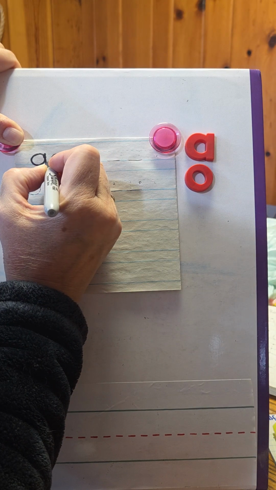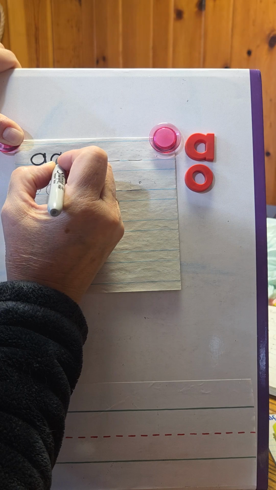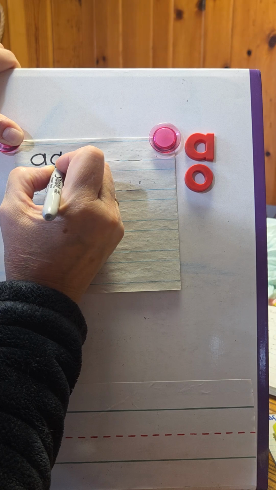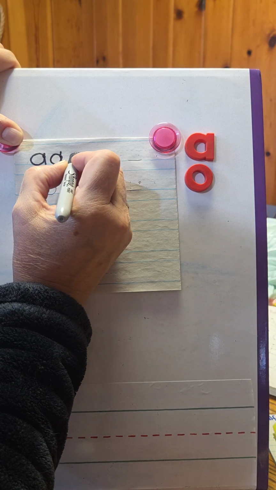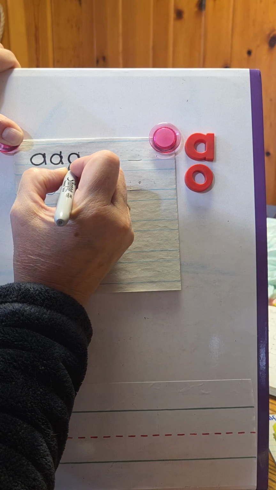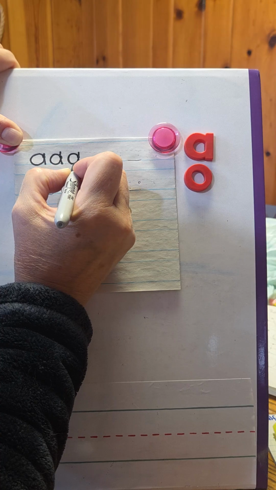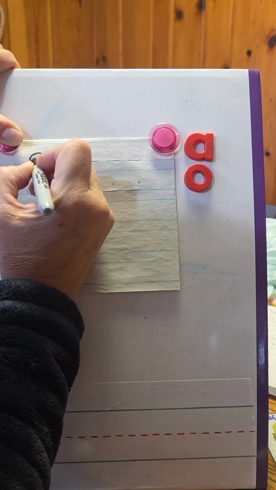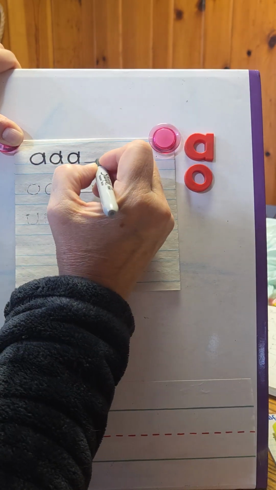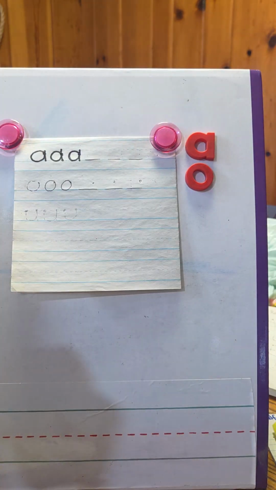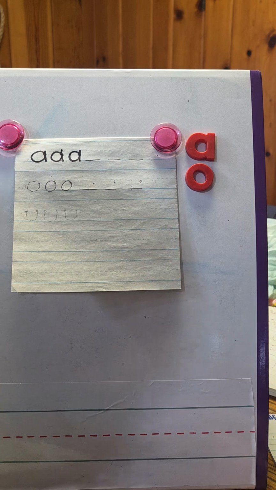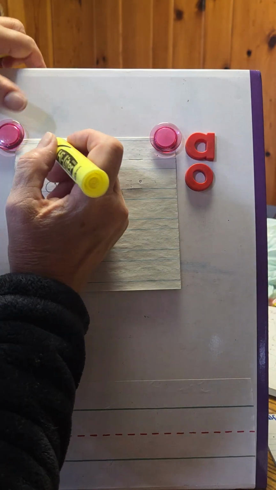We're going to go around, close it up, pick it up, straight down. Start on the dot, tap up. Now that you're getting pretty good at that, we're going to do it without any dotted line, without anything to trace. Oh no, let's get a little more practice before we get brave.